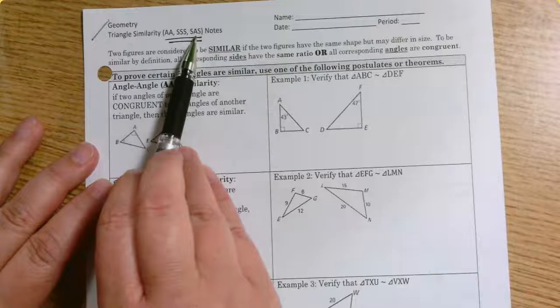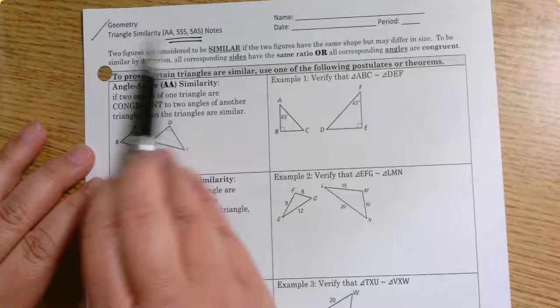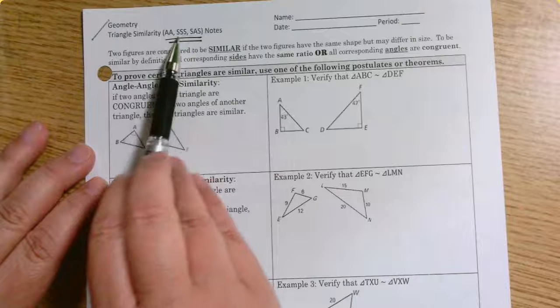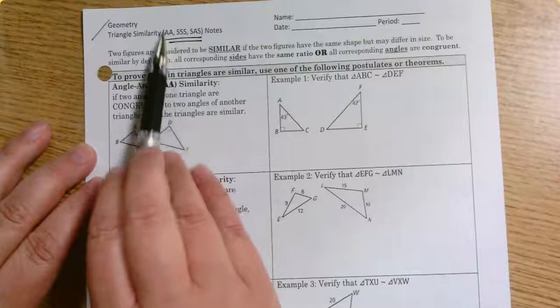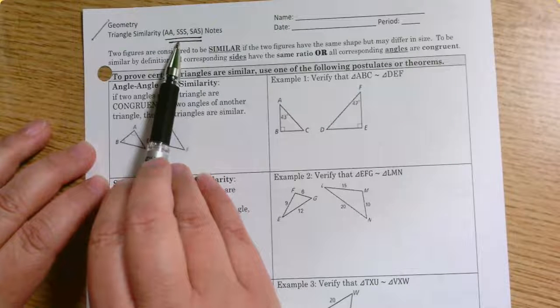We've done the same thing before with triangle congruence. This is different. This is for triangle similarity, but it looks very similar. Oh, no pun intended on similar, but it looks a lot like when we were doing triangle congruence.